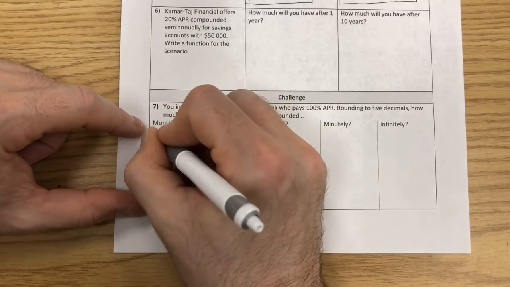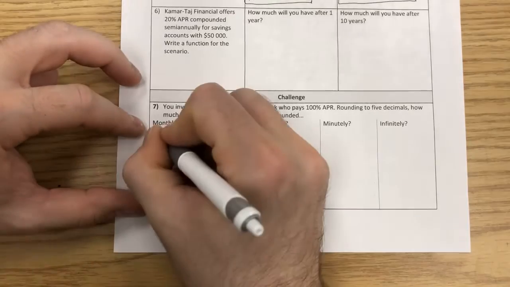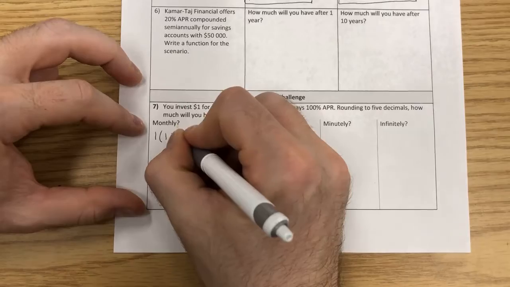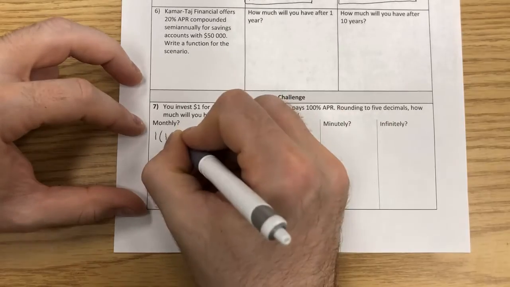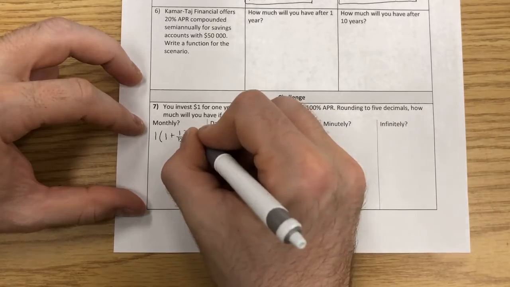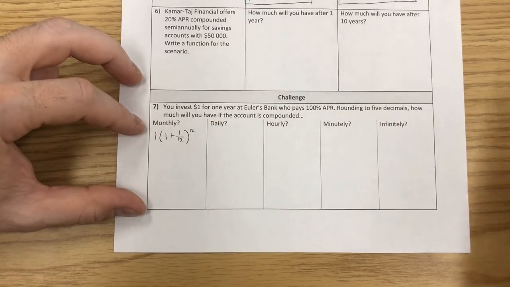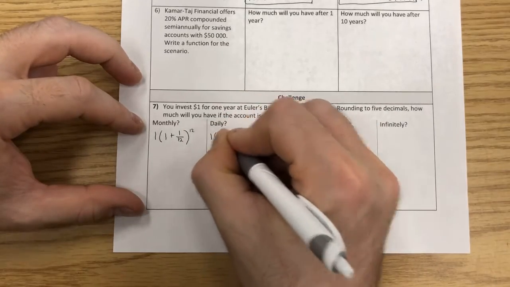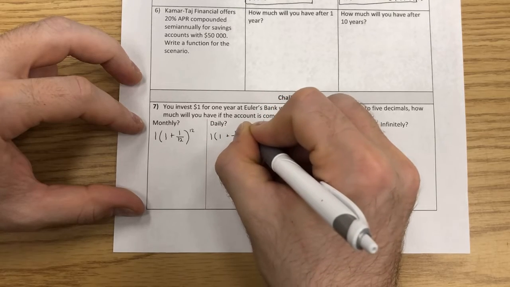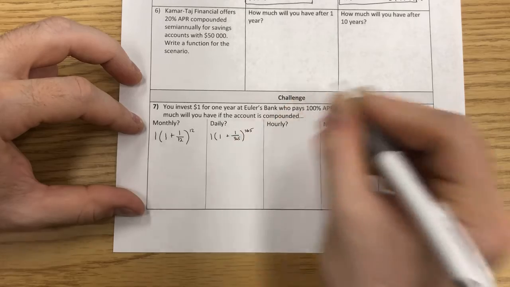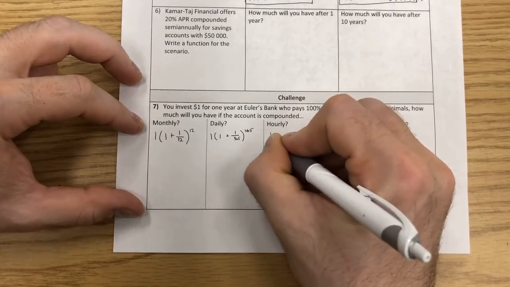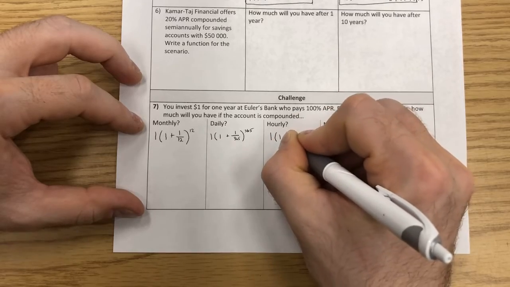If I have $1 and I'm investing it at 100% APR, which is 1, and I'm going to divide that over 12 months, and I'm going to leave it in there for 12 months. Versus this one, my $1 would be in there for 365 days. 1 divided by 365 over 365. And we see the fact of what this is doing here.